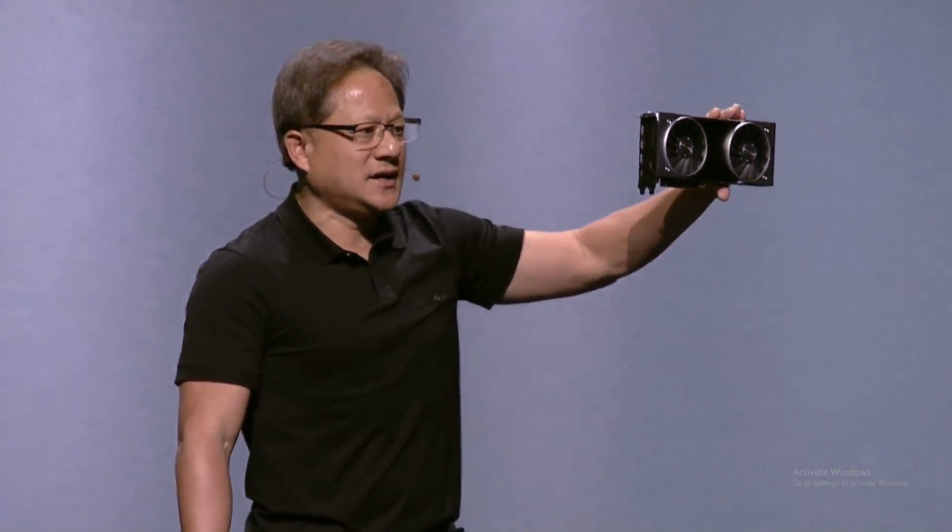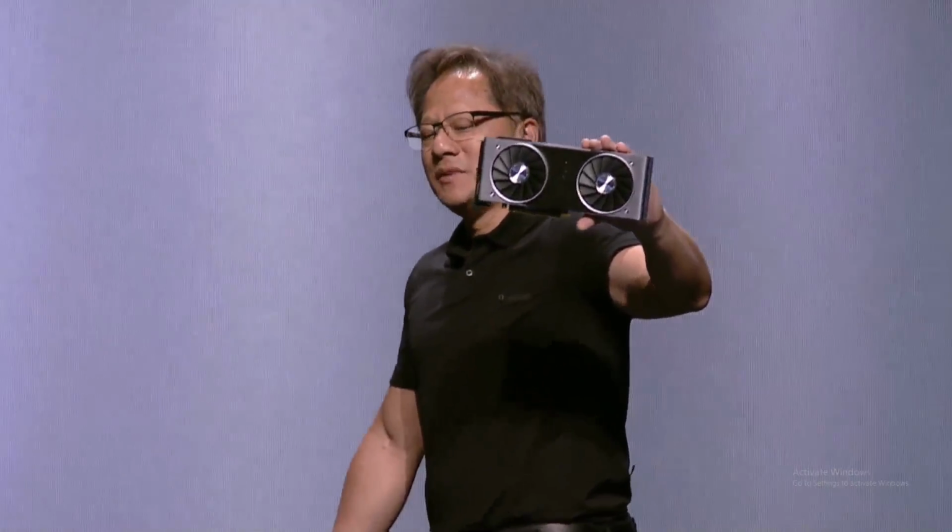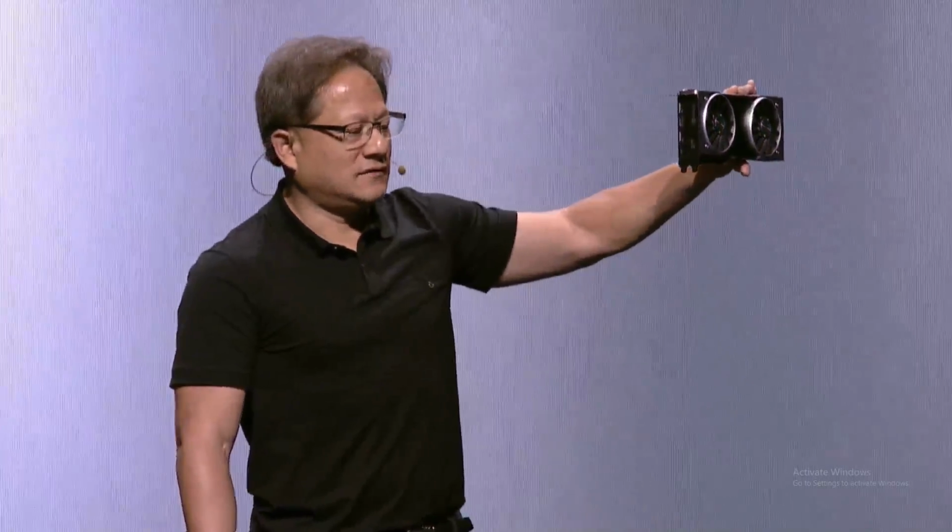Not to mention, it is just so quiet, even when you're maximum overclocked. At maximum overclock, it sounds like 1/5 the audio levels of a 1080 Ti. It is so quiet. The engineering is just absolutely incredible.